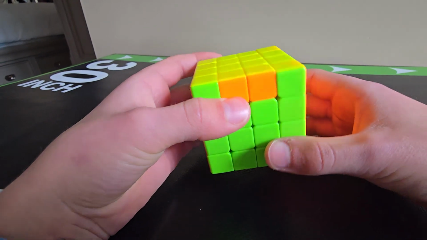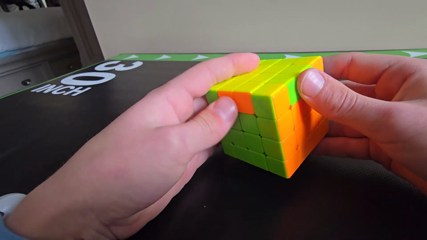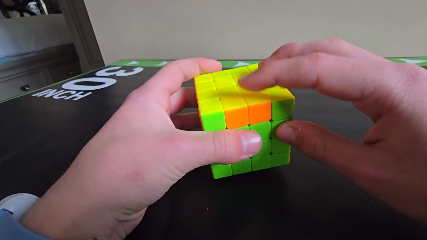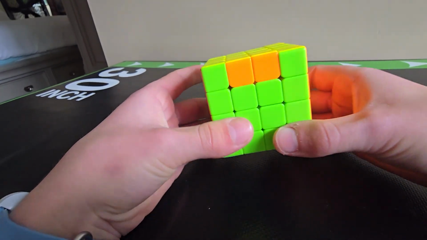I finally figured out a way to get the adjacent edges back.